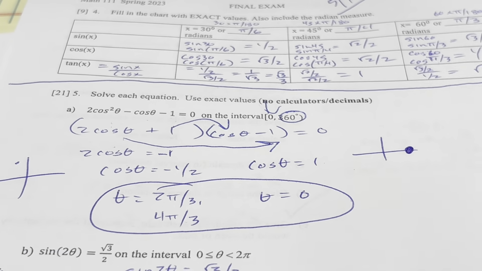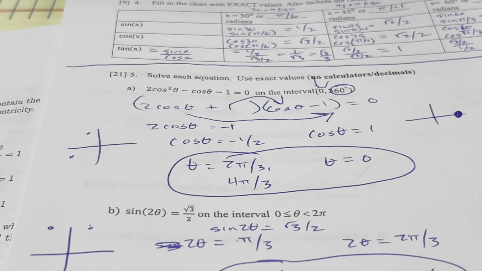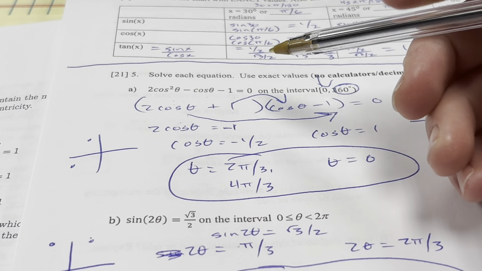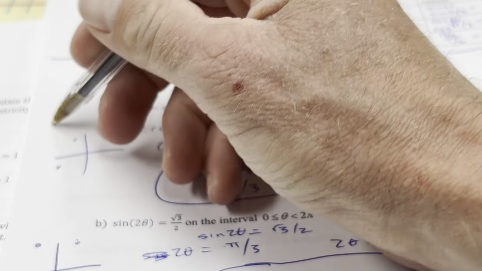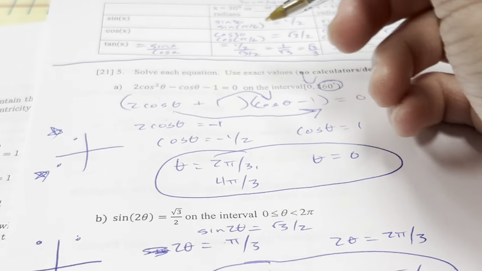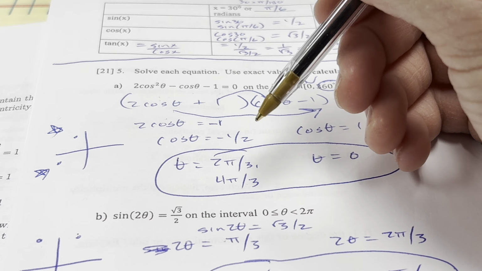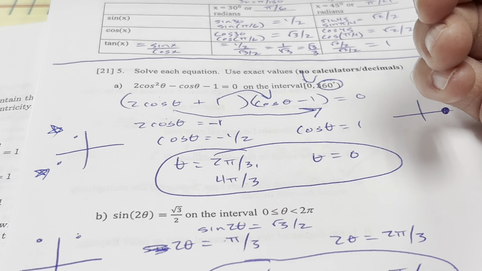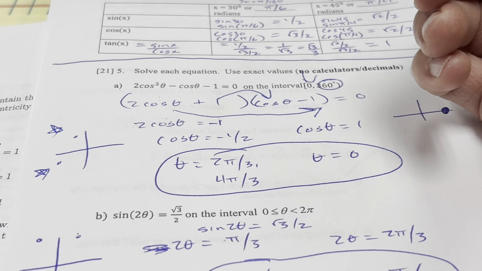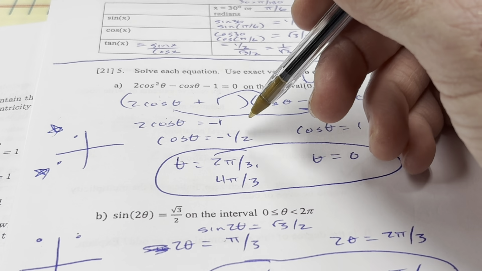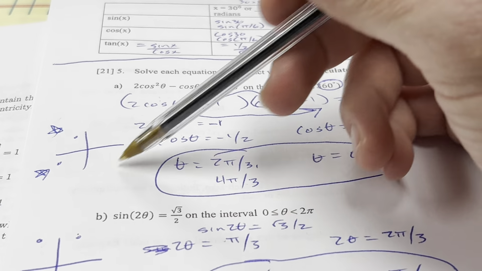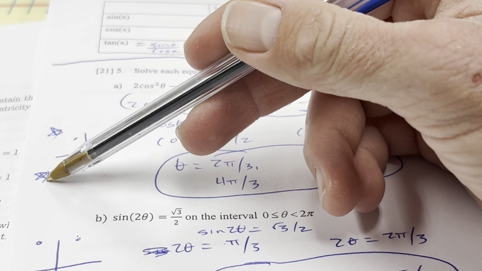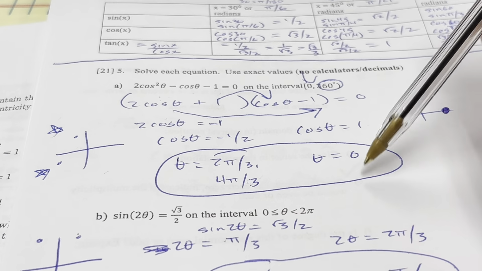If I have cosine theta as a negative 1/2, where on the unit circle do I have an angle with a cosine ratio of negative 1/2? So cosine is x. X is negative in the second and third quadrant. In the pi thirds family, you can do cos inverse of 1/2 and you'll get 60 degrees, which means it's in the pi thirds family. You just need to know it's in the pi thirds family. Second quadrant pi thirds is 2 pi thirds. A third quadrant pi thirds member is 4 pi thirds. Those are your answers.